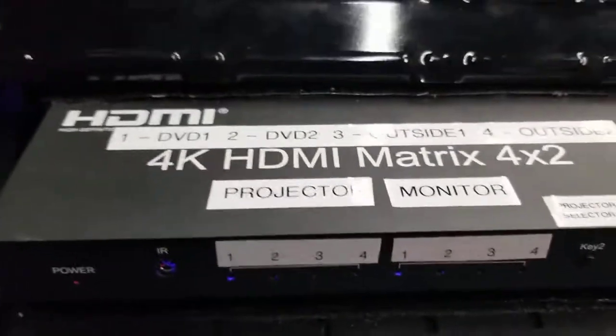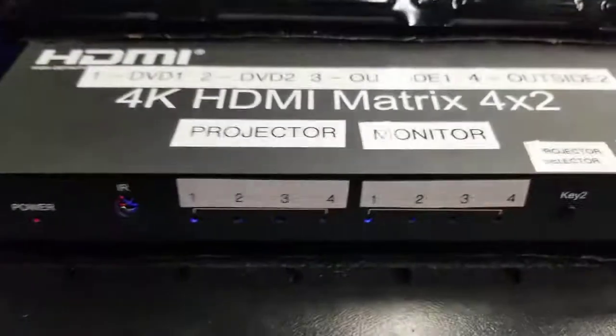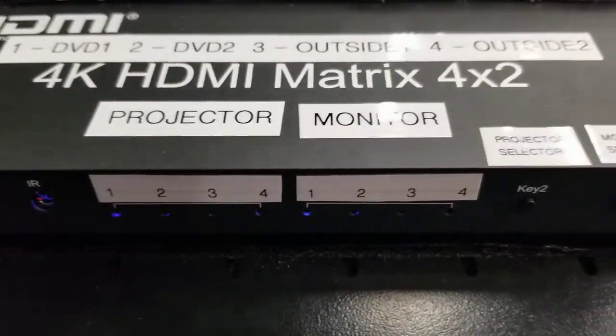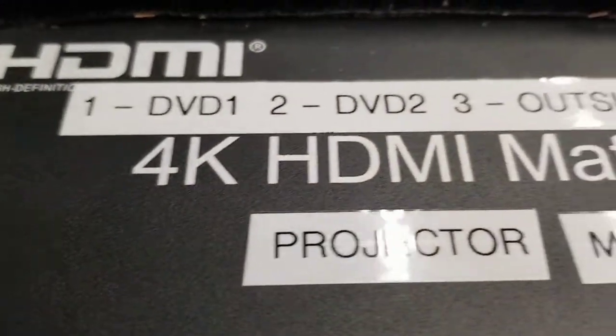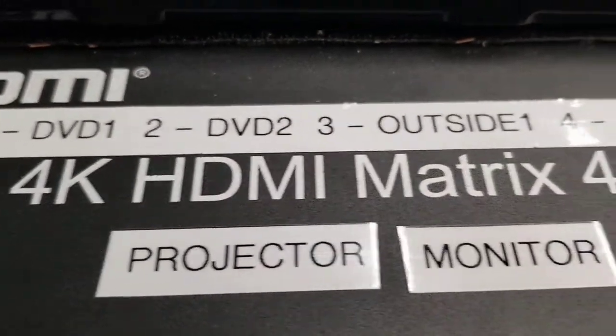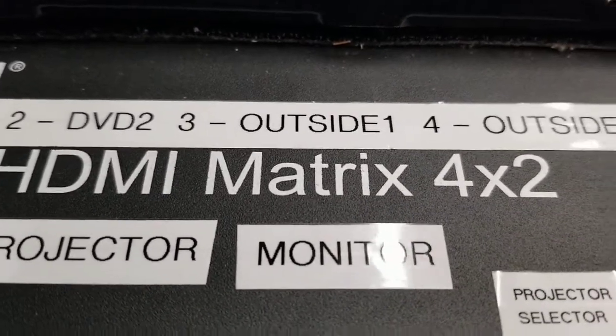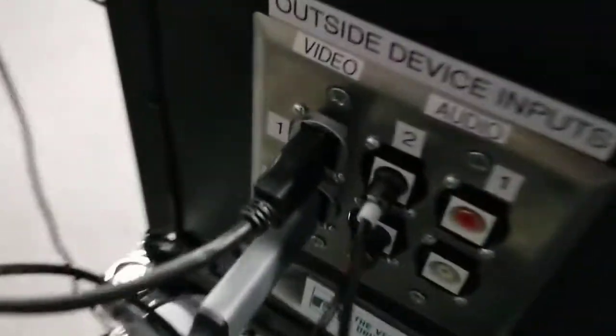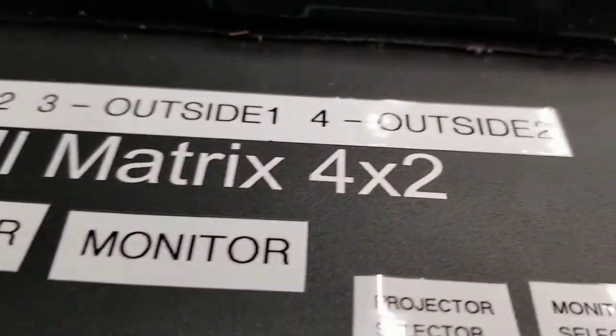As you can see here, you've got 4 buttons for the projector and 4 buttons for the monitor, and all the buttons are the same. Number 1 is DVD 1, 2 is DVD 2, 3 is your outside device 1 over here on the side of the case, and 4 is outside device 2 over here on the side of the case.